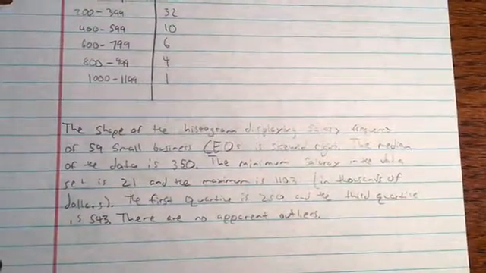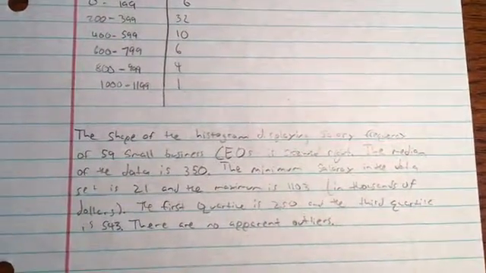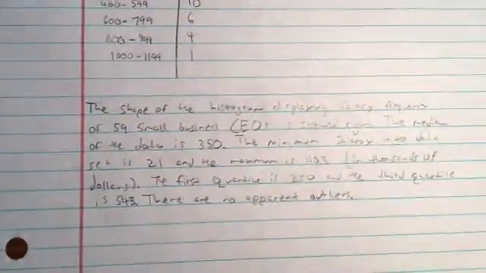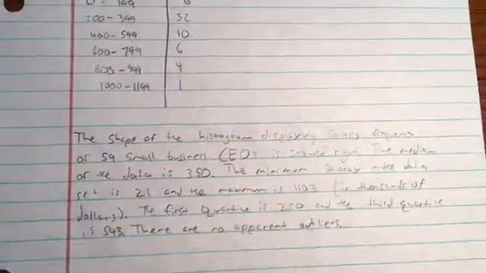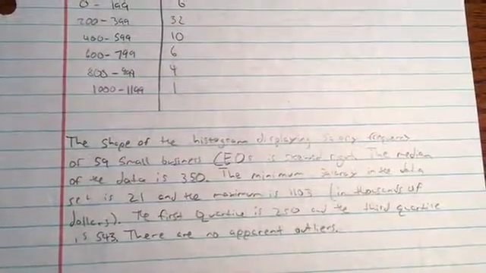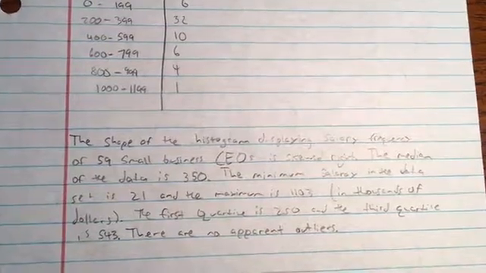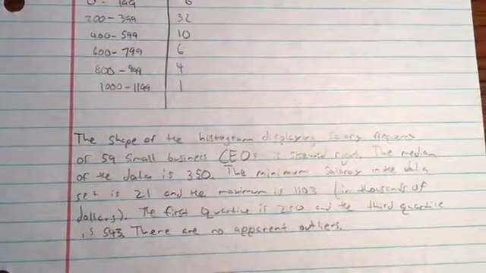I next went to the spread. I'd say the minimum is 21 and the maximum is 1,103, in thousands of dollars. I actually skipped this, but I also included the median. The median of the data set is 350.